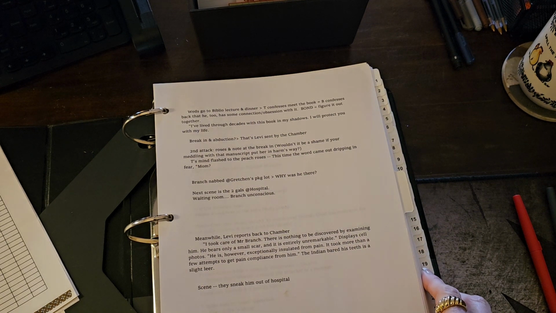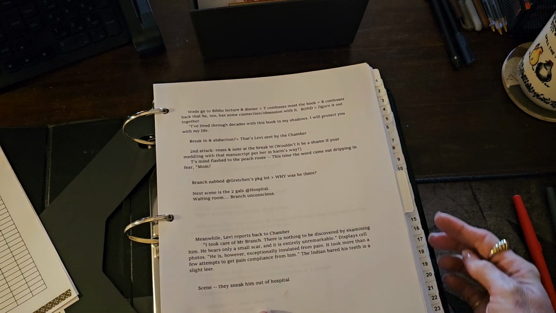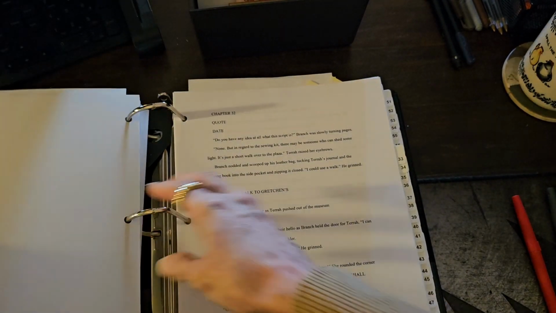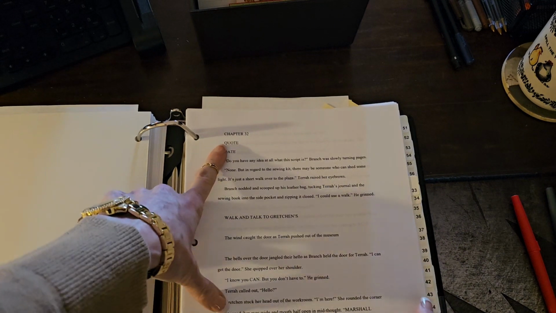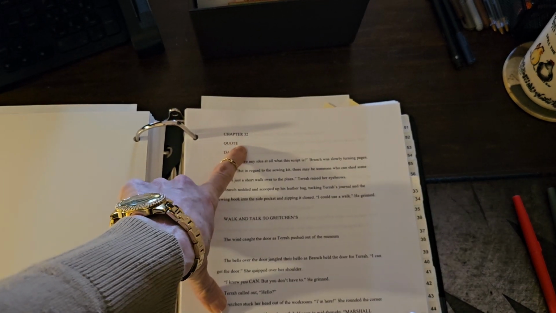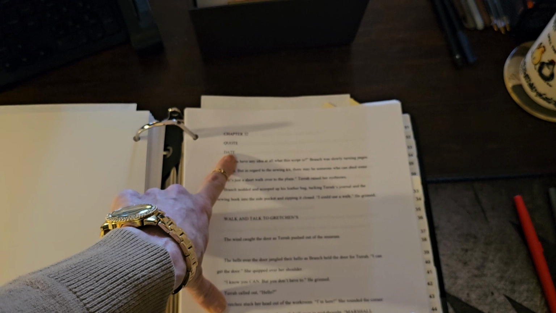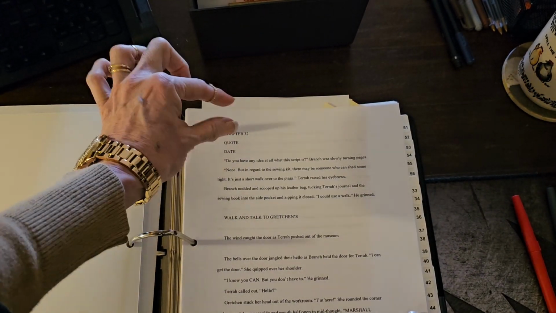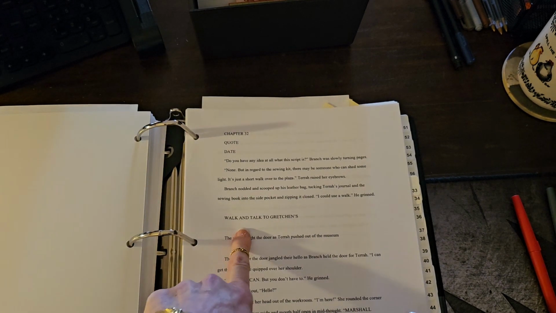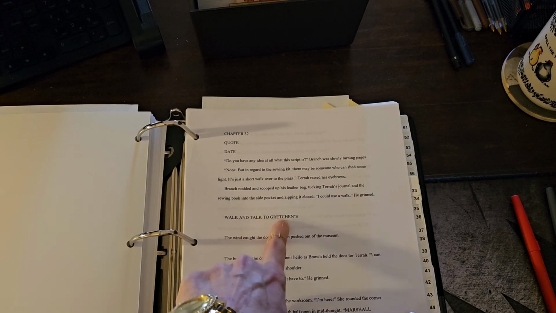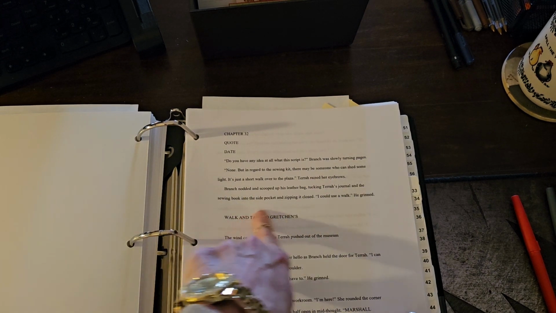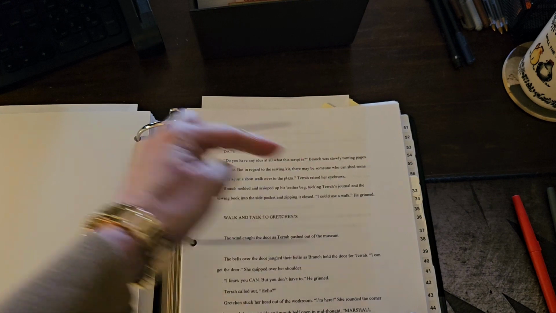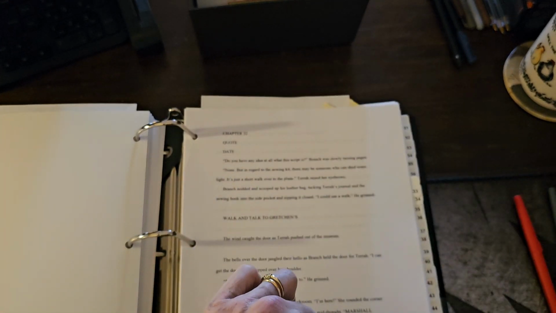So in this case, let's pop quickly over to the 32 tab and let's just see what's there. Okay, so I've got chapter 32. You'll notice there's no title for that chapter, there's no opening quote, and there's no date. Okay, that's a problem. That's why that one has an A by it, because there's critical header information that needs to be included in this chapter. And then I've got an all caps note, walk and talk to Gretchen's. So that's telling me there's a scene missing in there, or there's a piece of a scene, because my male and female character need to take a walk over to Gretchen's to see her.